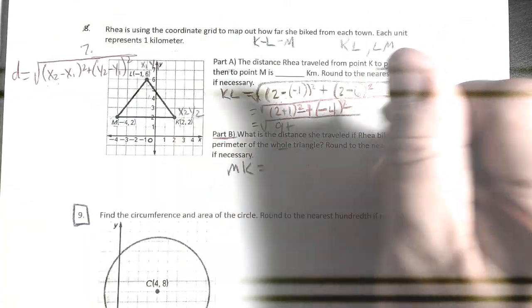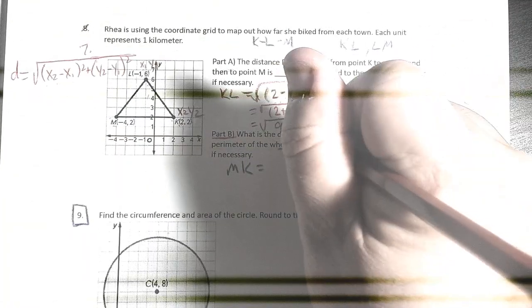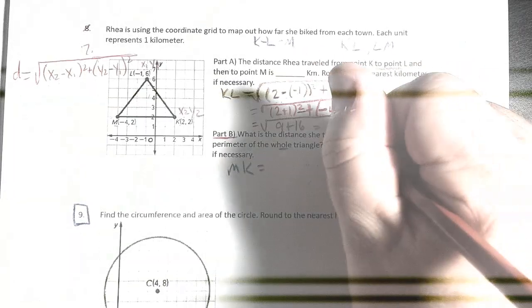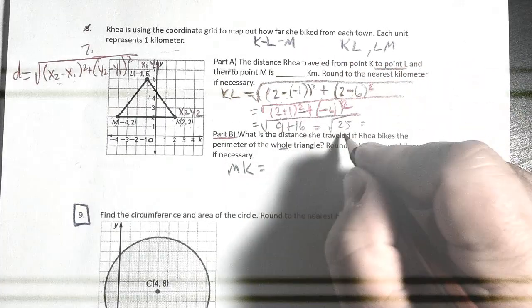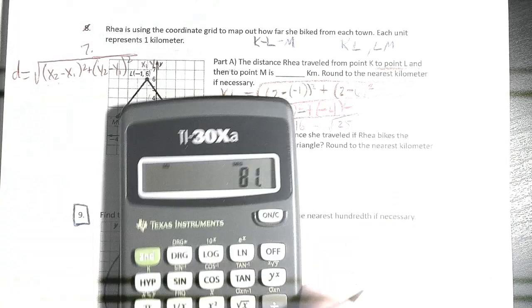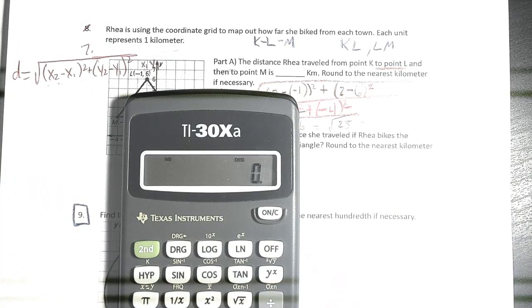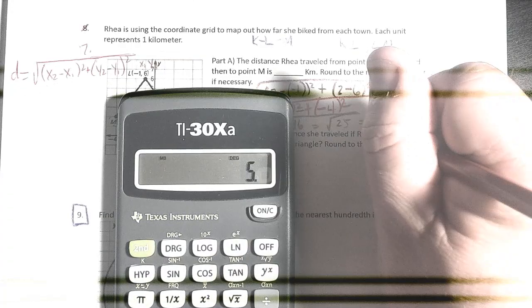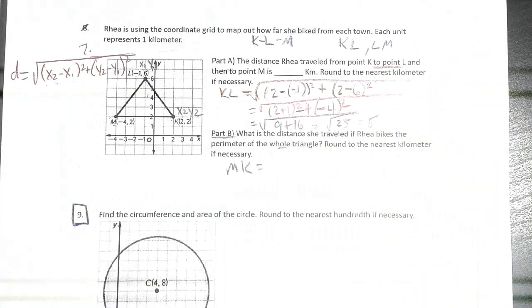So we got 3 squared, which is 9, and then 4 squared, which is 16. All right, so 9 plus 16 is 25. The square root of 25, so for those of you that don't have that memorized, it's fine. I mean, everybody learns different. So 25, then we hit square root. There you go. Square root of 25 is 5. So KL, so from here to here, is 5.